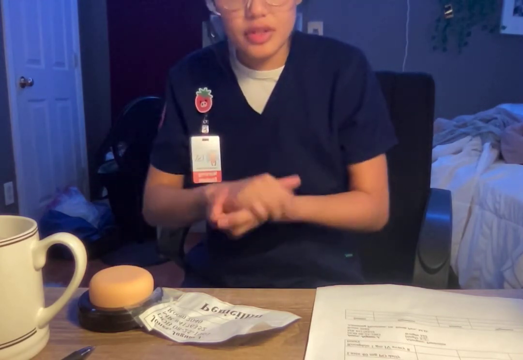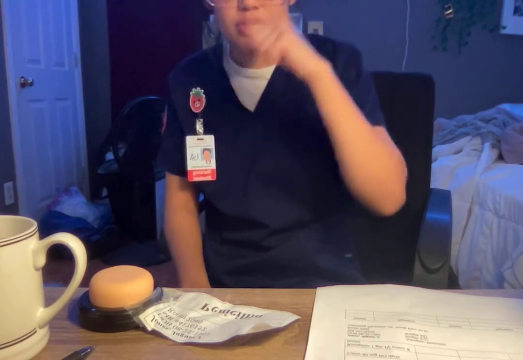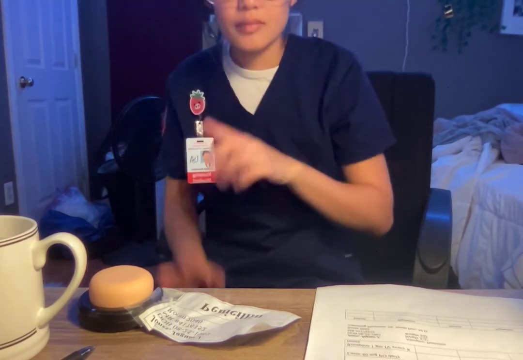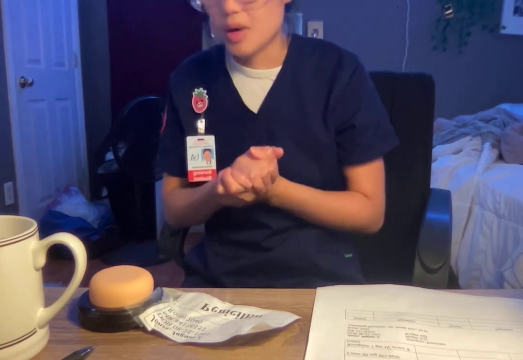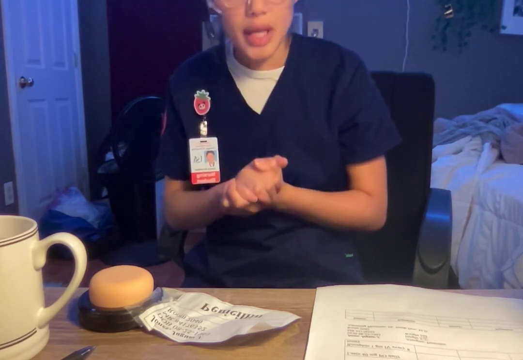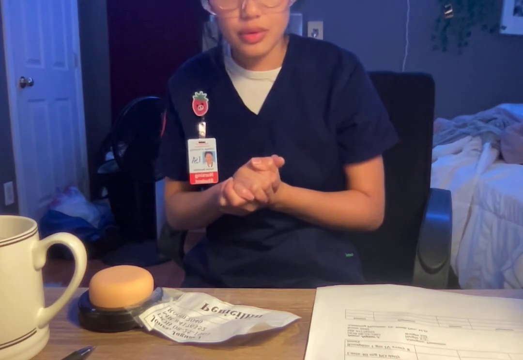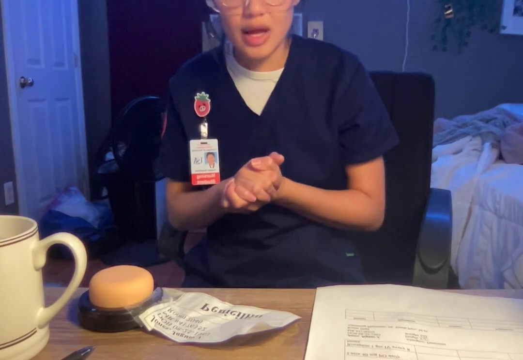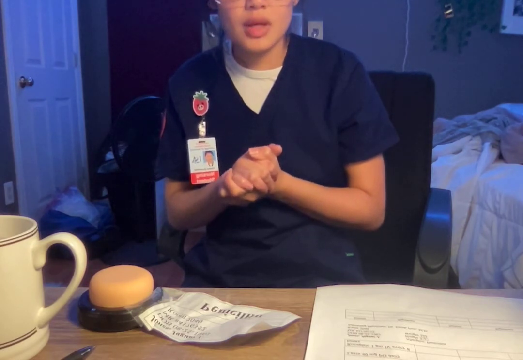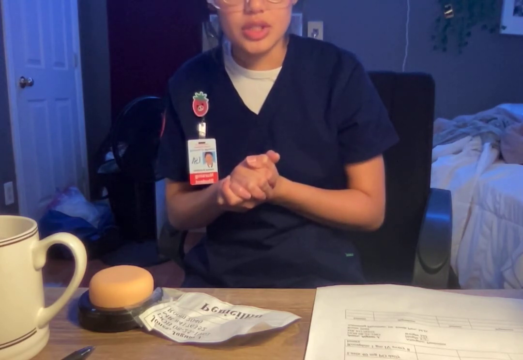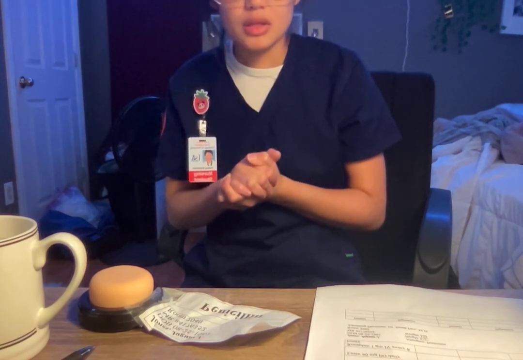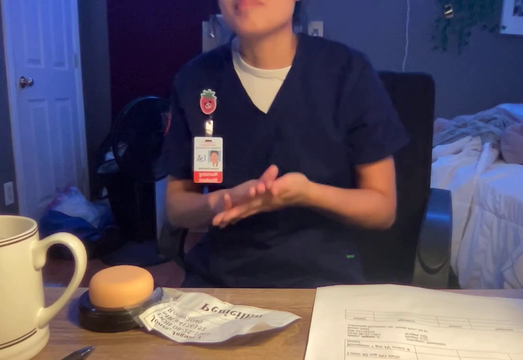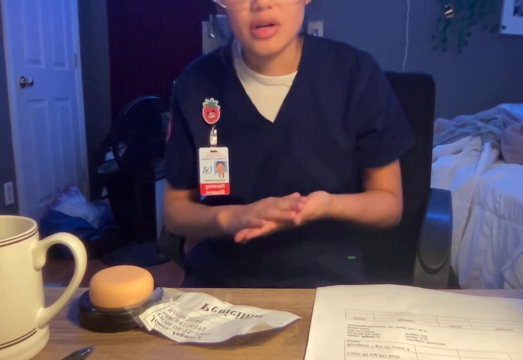Let me wash my hands first, and I will put my patient in a comfortable position, put their side rails up, lower the bed all the way down. I will document the patient's response to the medication. Depending on certain responses, you would have to go back and assess them every like 30 minutes after you administer it. That depends on the certain medication. And that ends my medicine administration check off. Thank you.